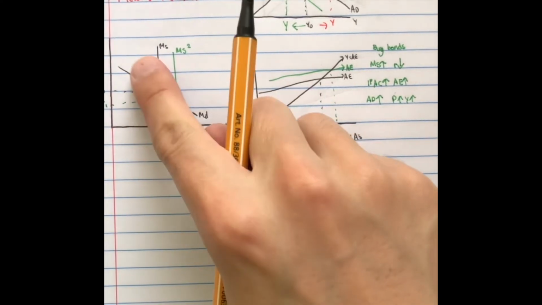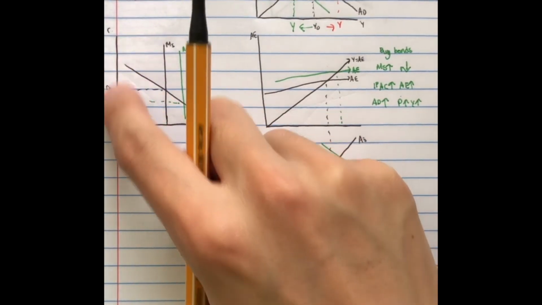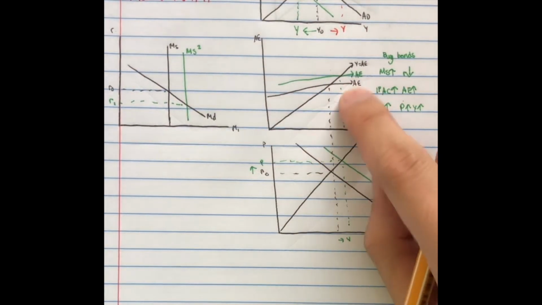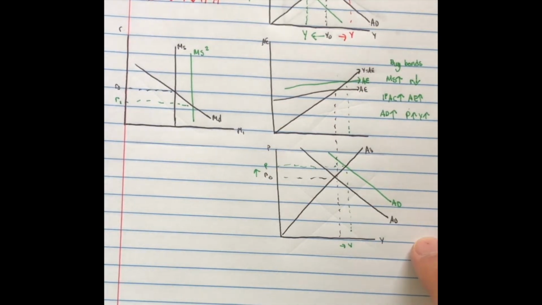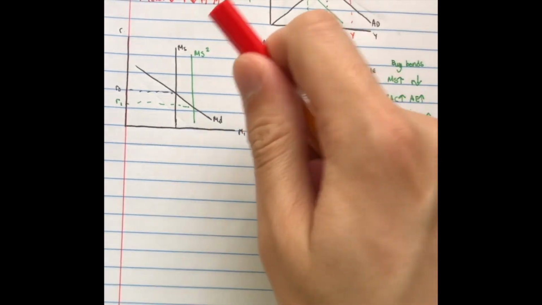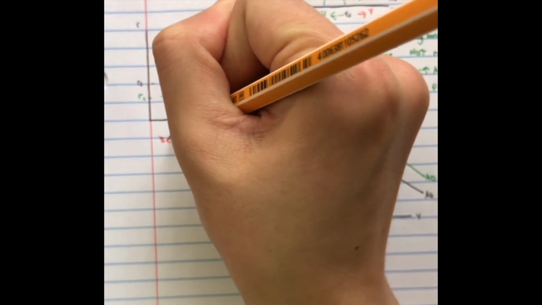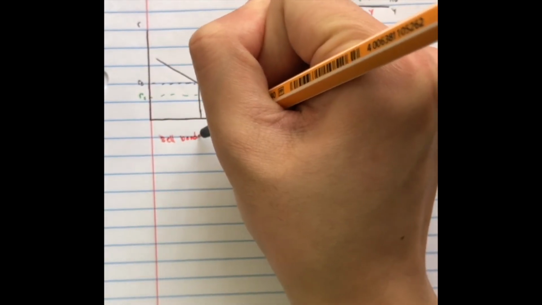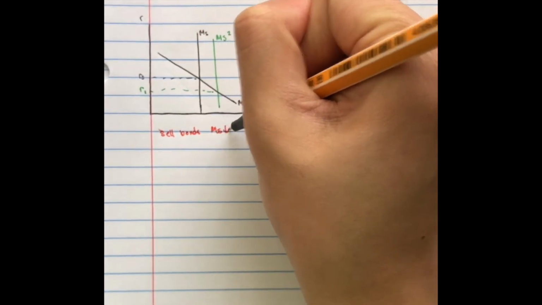So to sum up, when you pursue expansionary monetary policy, the interest rate is going to decrease, leading to more spending in the economy, and leading to more output. Now, on the other hand, when we have contractionary monetary policy, this is when we sell bonds, right? So overall, this means that the money supply is going to decrease.